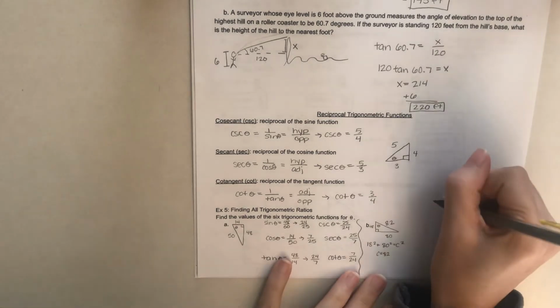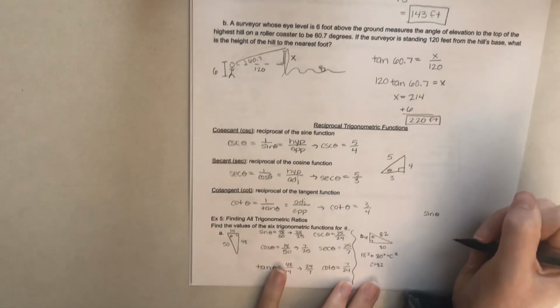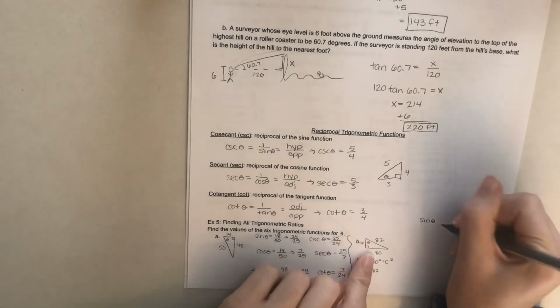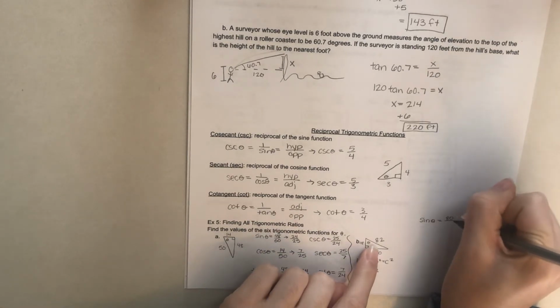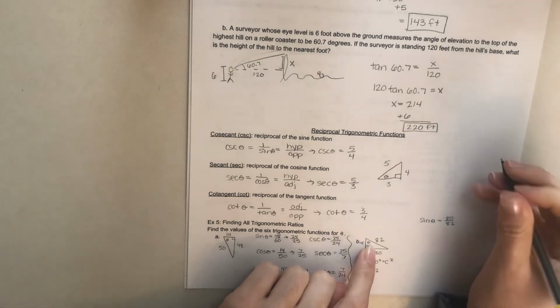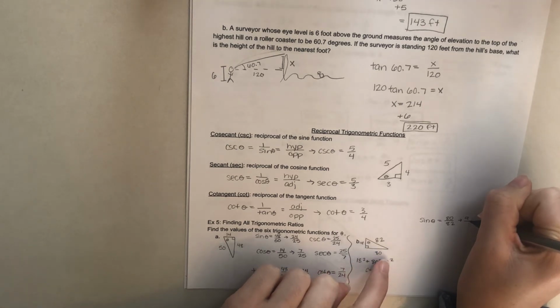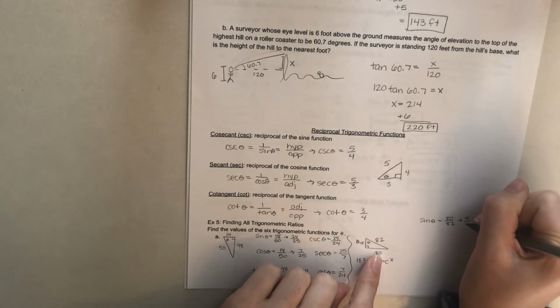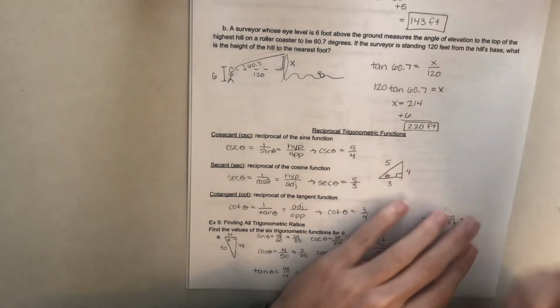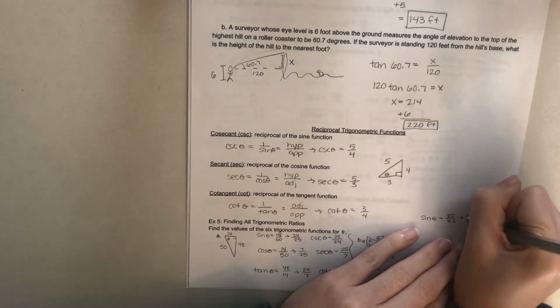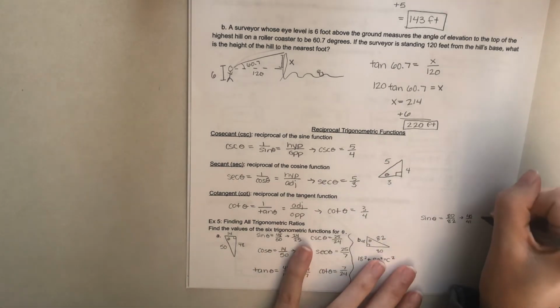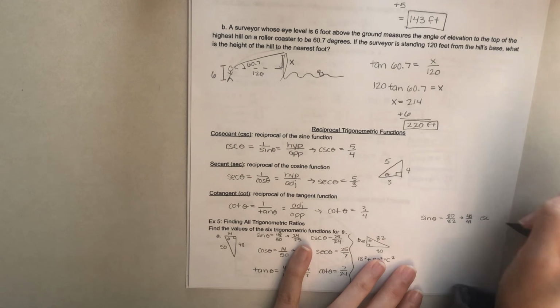All right, so then from here, to solve for sine theta, I'm going to do opposite. So 80 over 82, which simplifies to, sorry, let me think this one through. Not 9, sorry, it should be 40 over 41. Okay. So then that means my cosecant theta is going to be 41 over 40.